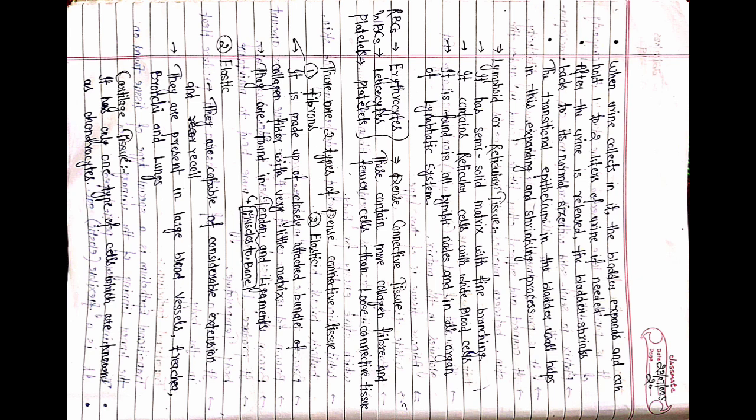Lymphoid or reticular tissue. It has a semi-solid matrix with fine branching. It contains reticular cells with white blood cells. It is found in all lymph nodes and in all organs of the lymphatic system.